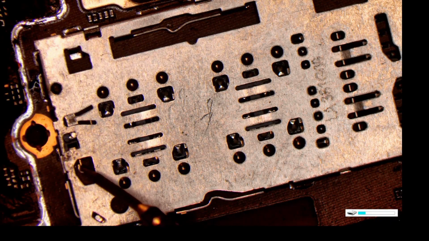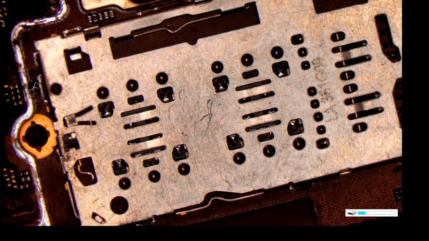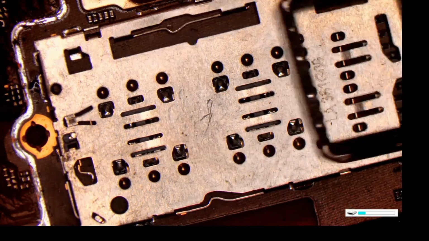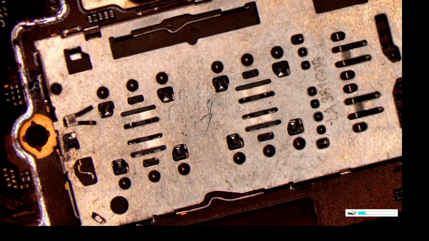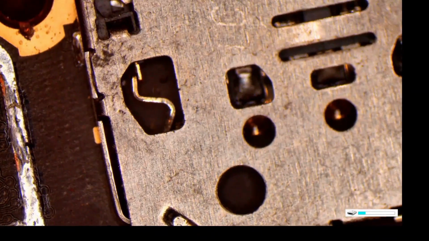Because there are these both pins connecting together, right? Now I insert the SIM. Just focus on this. I'm zooming. Just focus on this tray, this circuit.